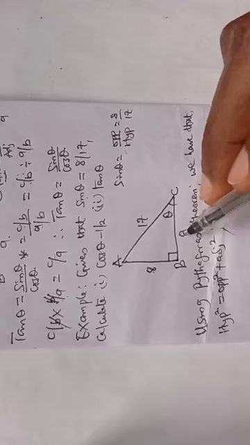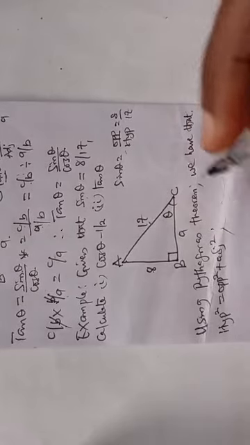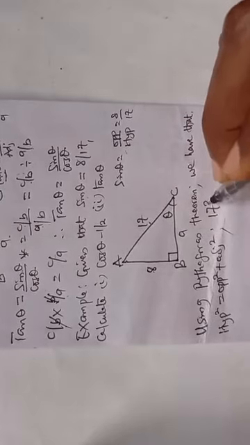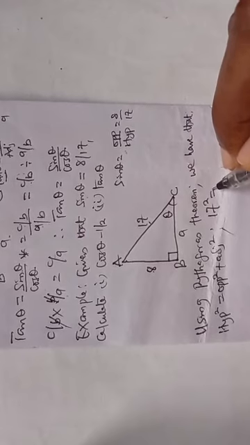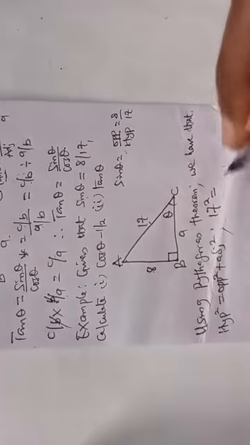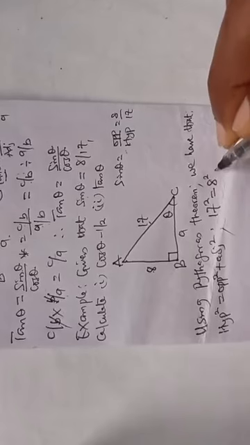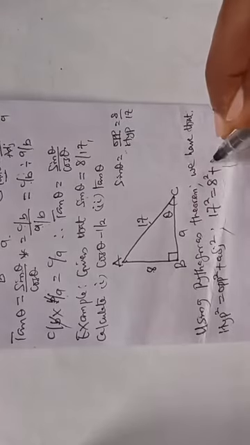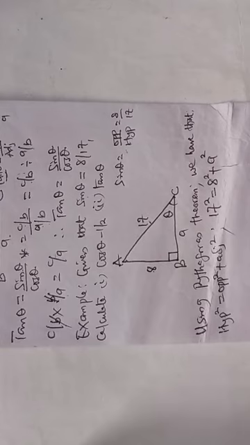Now 17 is my hypotenuse. So I'm going to have 17 squared is equal to my opposite, 8 squared, plus a, which is my adjacent, squared.